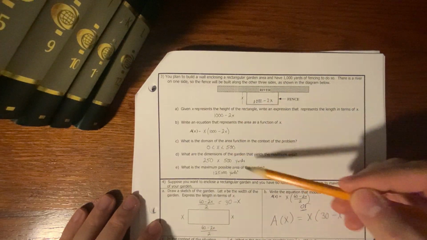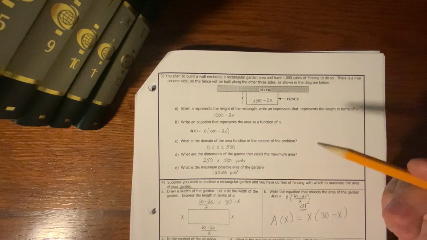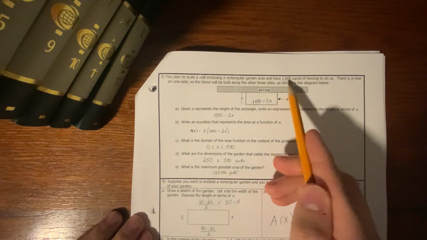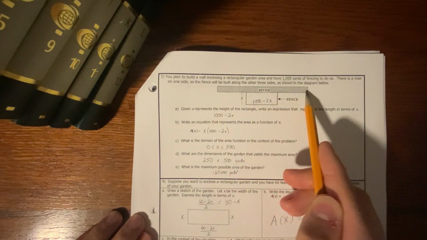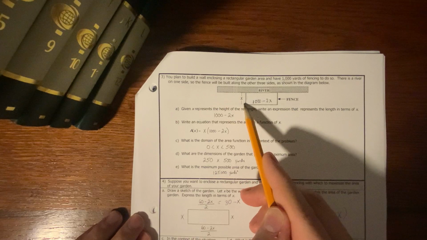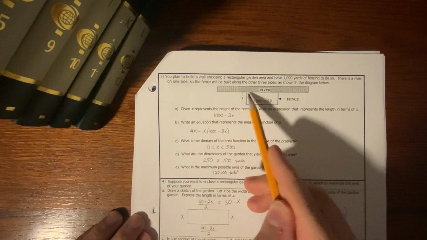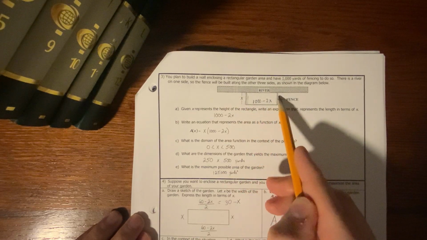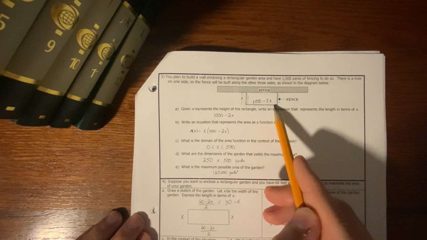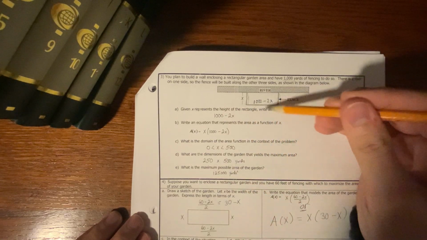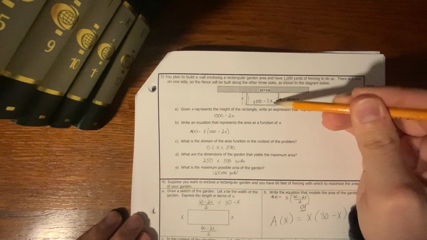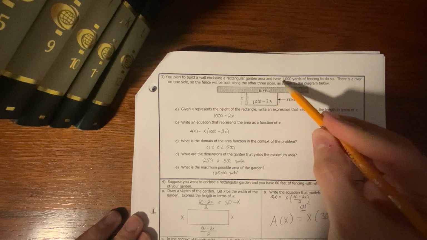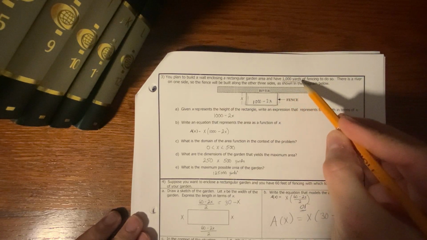We have another very common problem with number 3. You have 1,000 yards of fence along the river, and you're building the fence on 3 sides. We have an x, and then some length over here, right? So how I found this length of 1,000 minus 2x is I recognize that I have 1,000 yards of material.